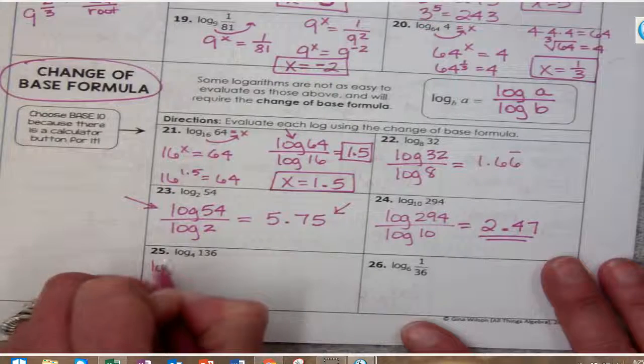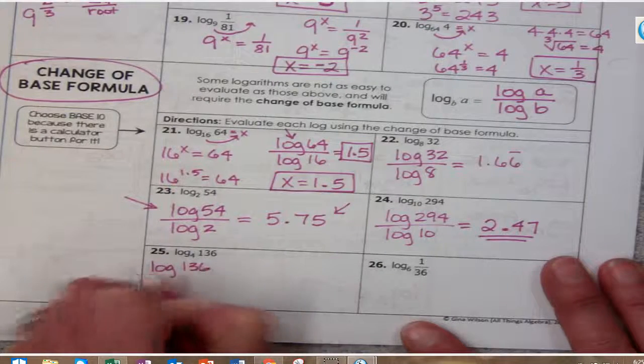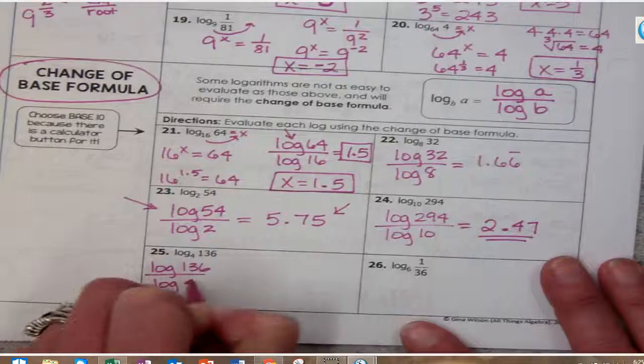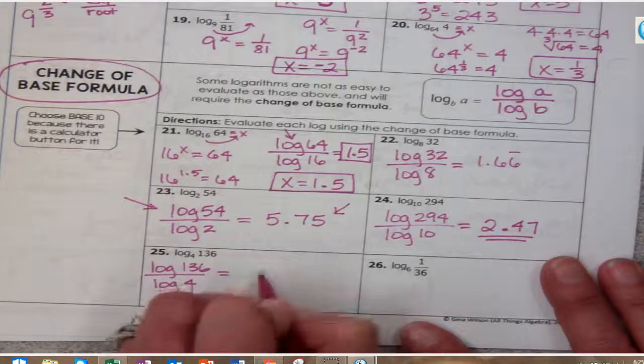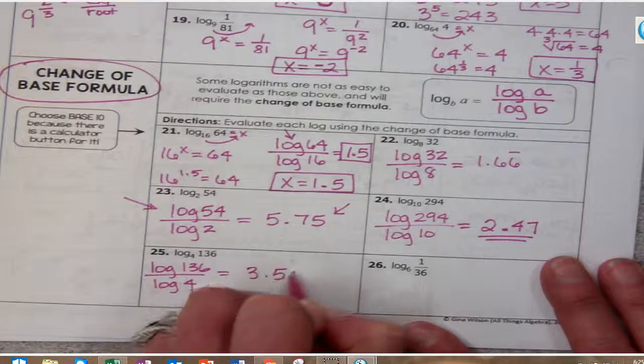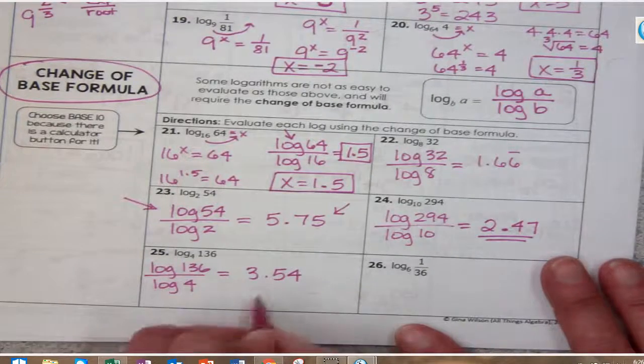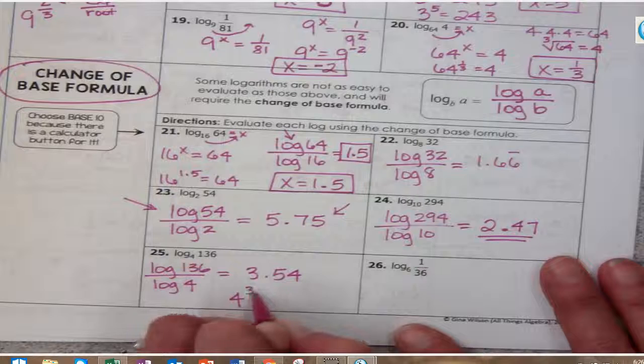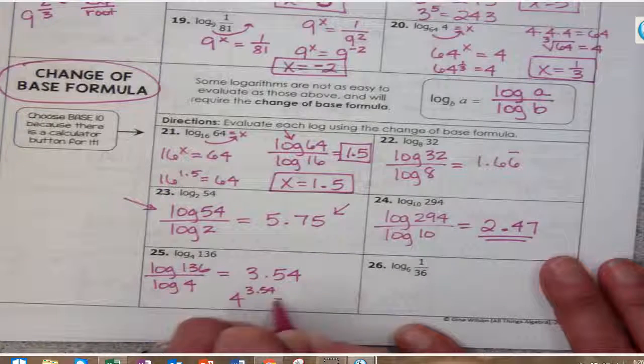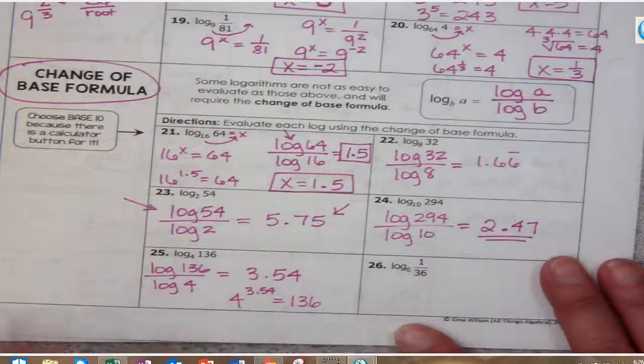Alright, so you get log 136 divided by log 4 equals 3.54. And what that's saying is basically that 4 raised to the 3.54 power should give you 136, right?